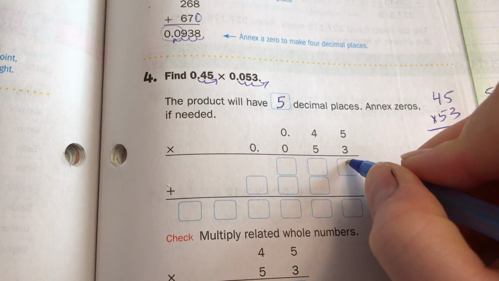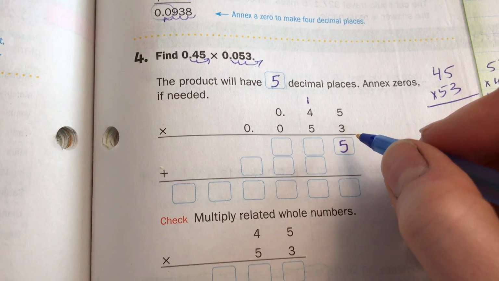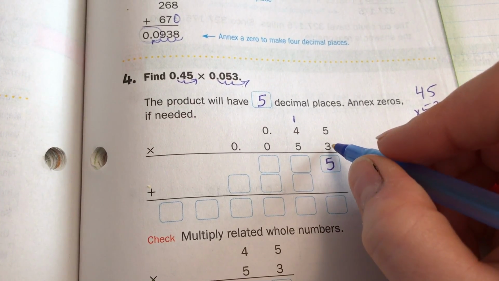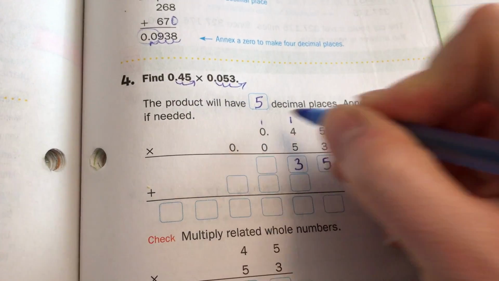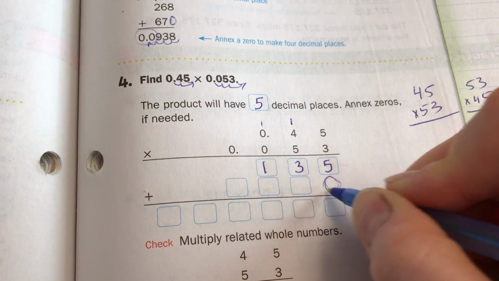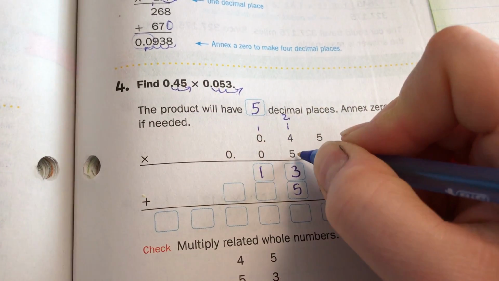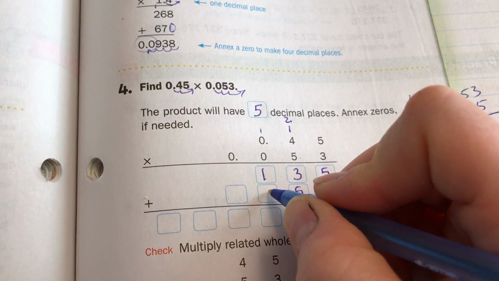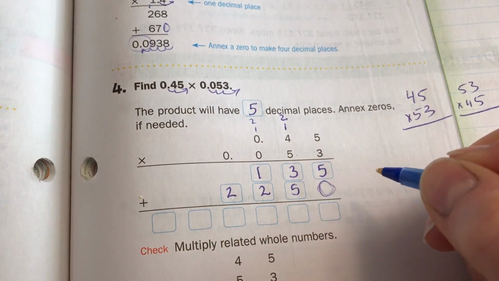3 times 5. Hey, maybe, you know what? Pause the video, work this out on your own. See if you get the same thing I get. All right, 3 times 4 plus 1. 3 times 0 plus 1. There's my placeholder. 5 times 5. 5 times 4 plus 2. 5 times 0 plus 2.